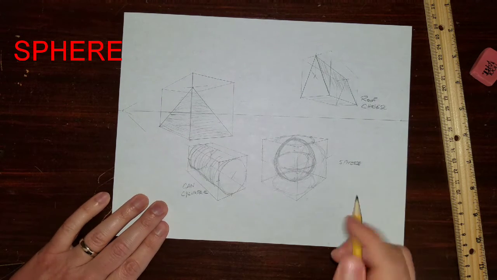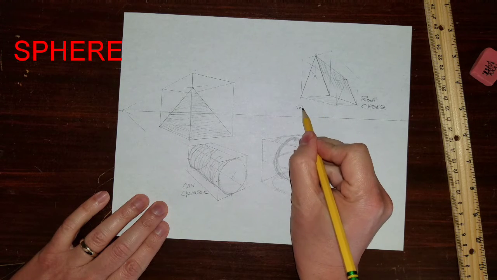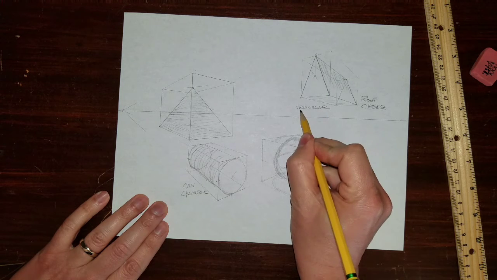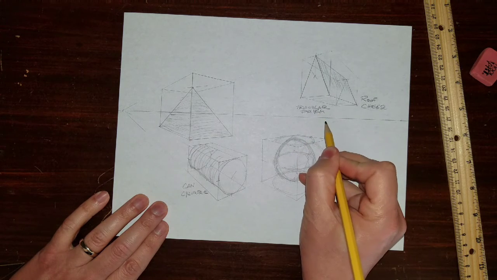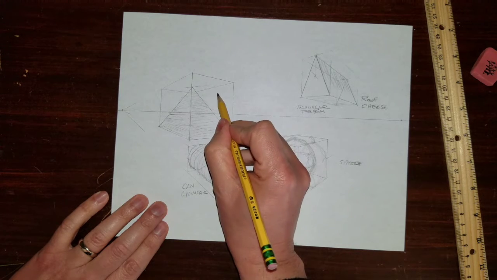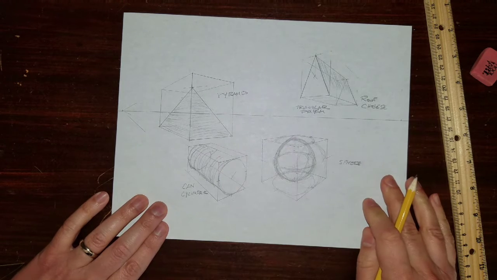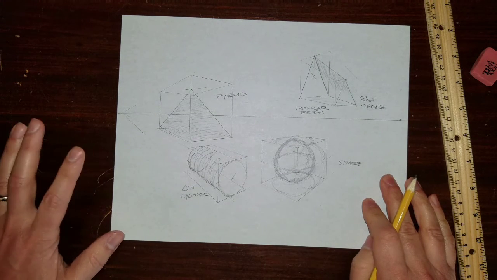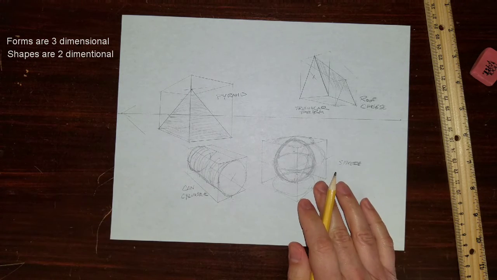All right, so we got a sphere. We've got our triangular prism. Again, it's a cylinder here. This is a pyramid. So these are some shapes, some forms you can use, and then you can combine these together, right?